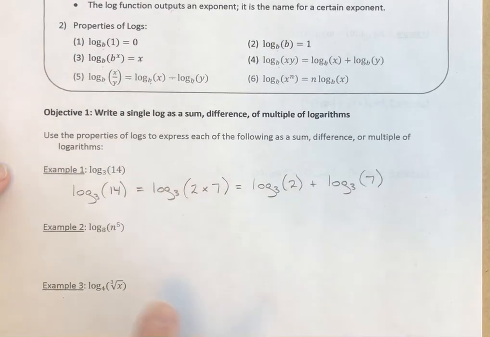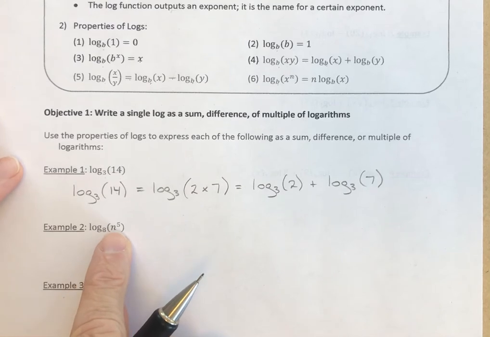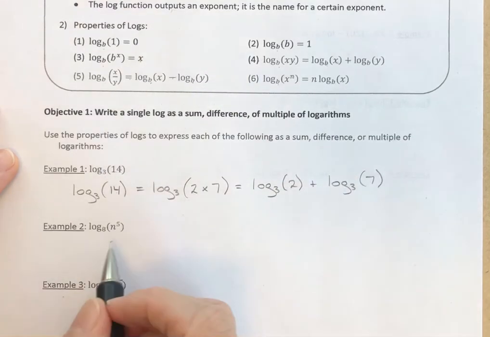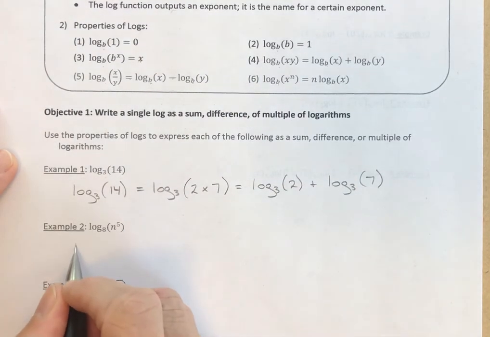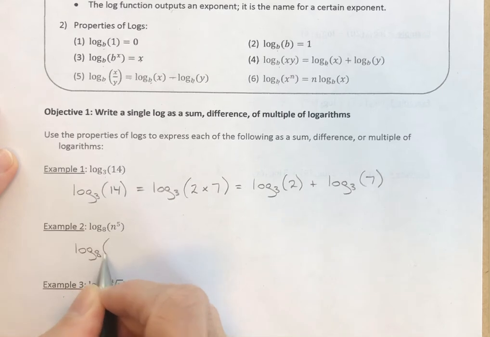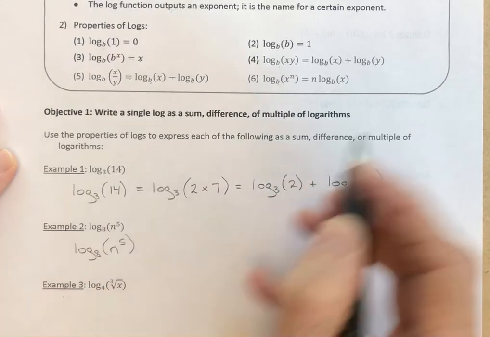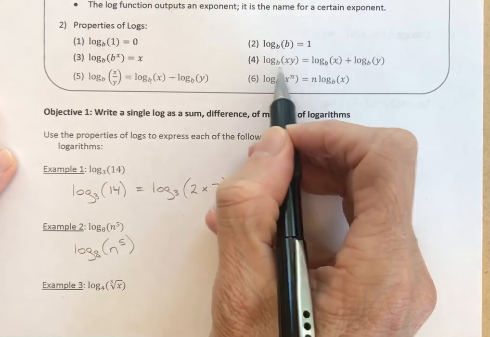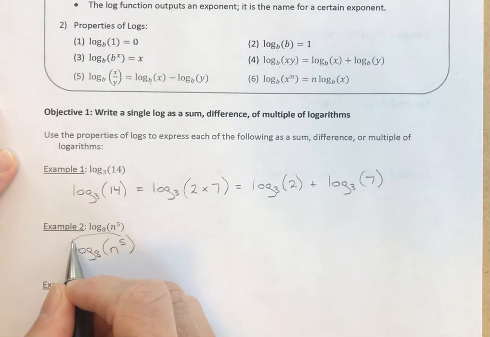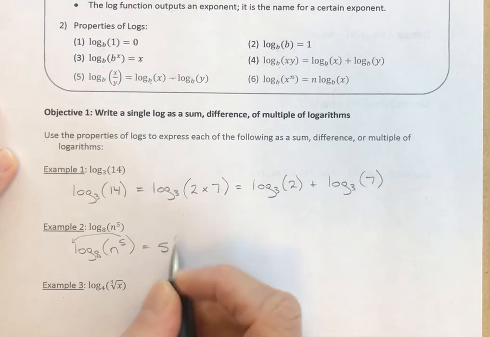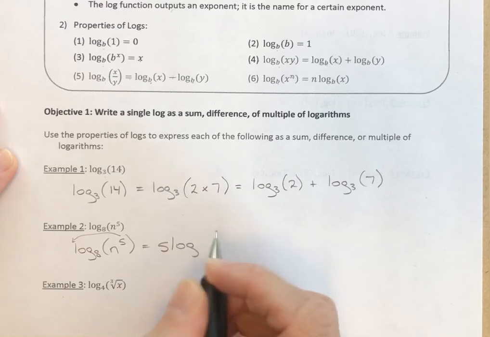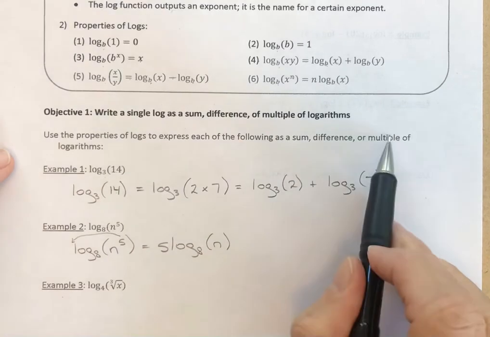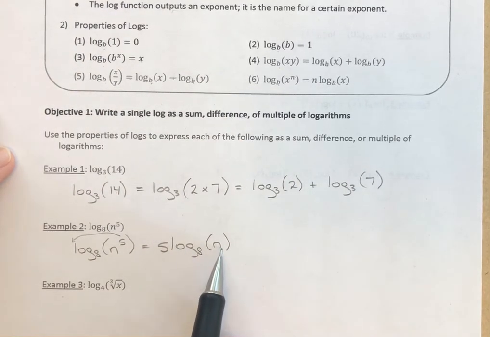Example 2, the log base 8 of n to the 5th. We want to write this as a sum, a difference, or a multiple. We can write this as a multiple. So log base 8 of n to the 5th, and we can use property number 6 here. The exponent can come out in front, so the 5 can come out to here. And this is equal to 5 times the log base 8 of n. So now we've written this as a multiple, 5 of these.